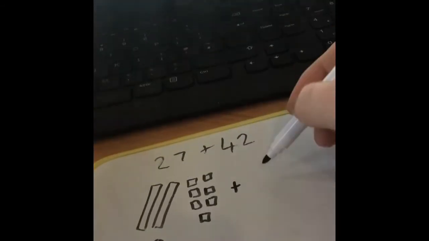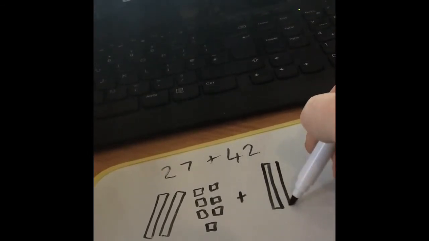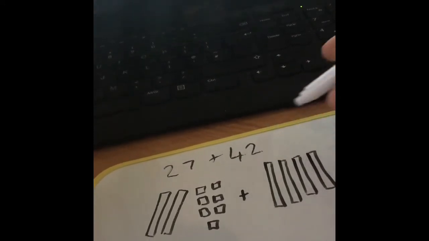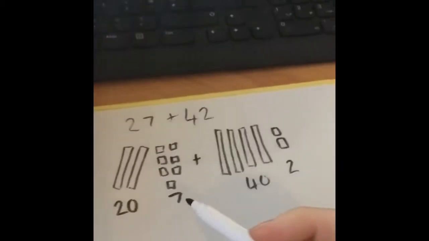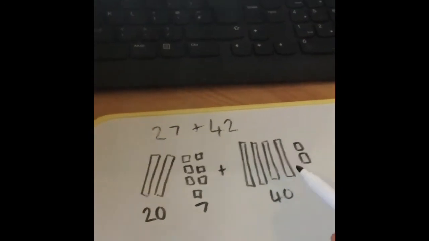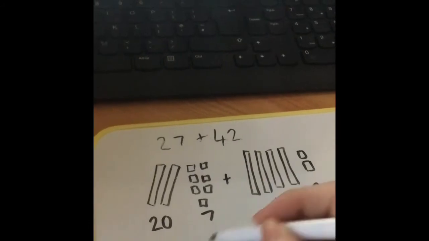And we know 42. Can you tell me what 42 is? Yep, you're right. 4 tens. 1, 2, 3, 4 tens, and 2 ones. 40 and 2 and 20 and 7. So what do we do first? Do you remember, was it the tens or the ones first? Oh yeah, we'll do the tens first. So we're going to imagine we're putting the 20 with the 40. So let's draw them. So we've got the 20 and then we've got the 40.